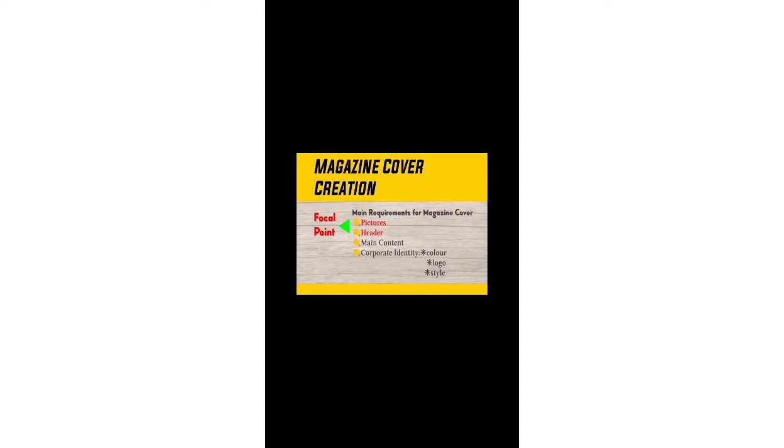But if Coca-Cola starts designing the cover with yellow and black, you'll be surprised: is this really Coca-Cola? What do you know Coca-Cola for? Red, black, and white. Some stuff like that is what will be on the cover. It's called corporate identity, the identity of the brand: the color, the logo, the style. The company may have just one specific style of designing their things. All this is what you should take note of.